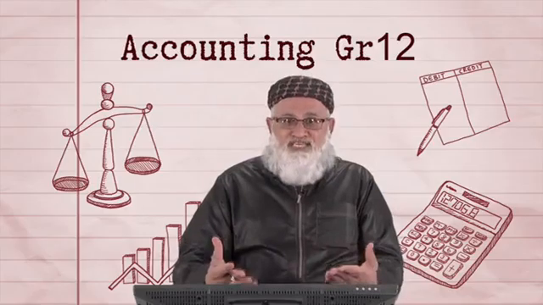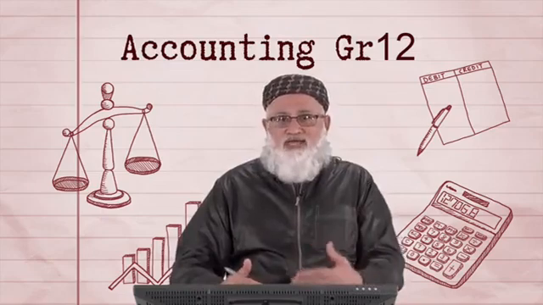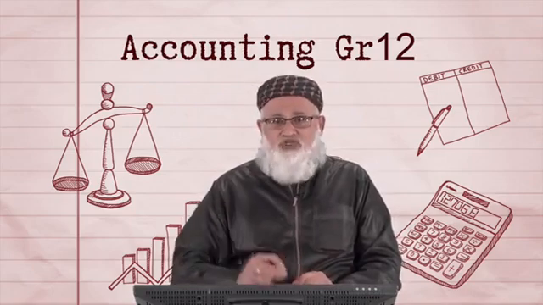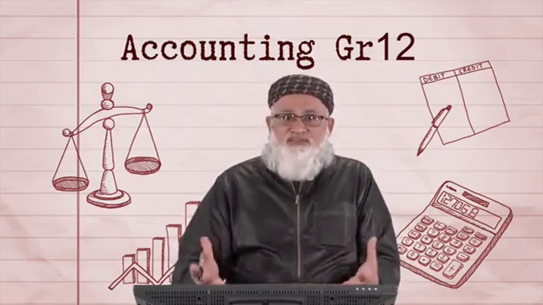Remember, give discounts for prompt settlement. In this way, you can encourage your debtors to settle their accounts timeously. Now, clearly you can see from the questions that we are doing that the interpretation of the Debtors Age Analysis is of utmost importance for examination purposes. And also, other than exams, remember, it's a life skill.